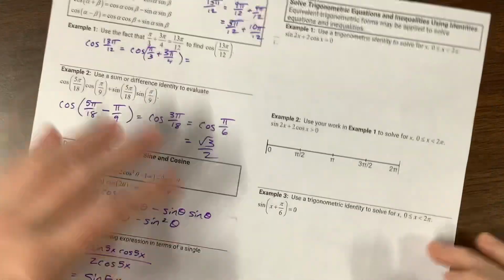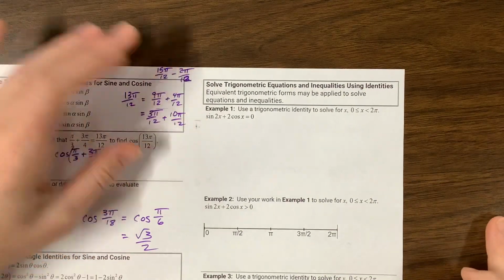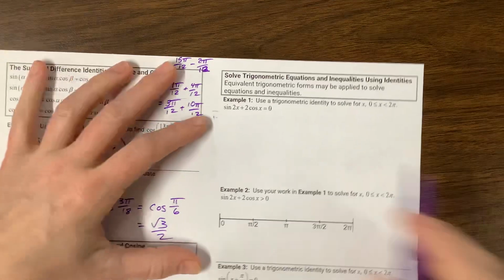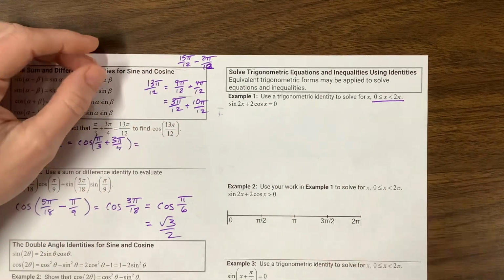I have video number 1. I have video number 2, which deals with sum and difference. I have video number 3, which deals with double. And now we have to solve trigonometric equations and inequalities using identities. Okay, so here we go. They're telling us to live in the world from 0 to 2 pi. We get one time around the circle.